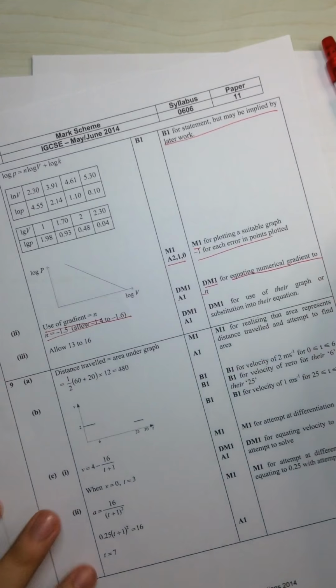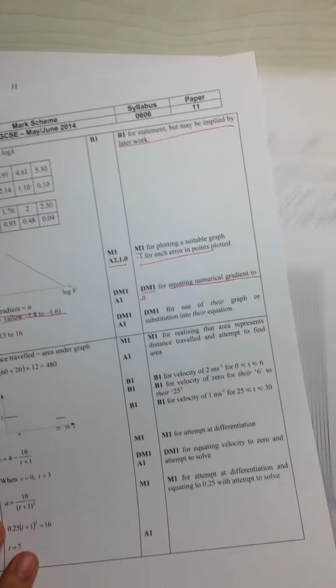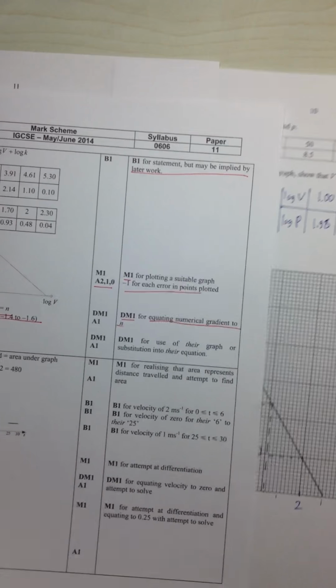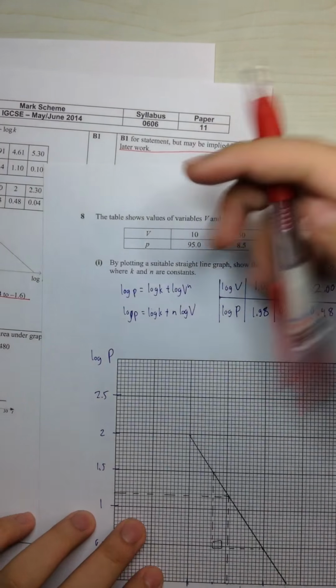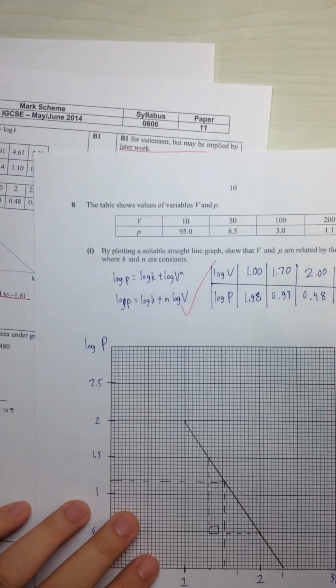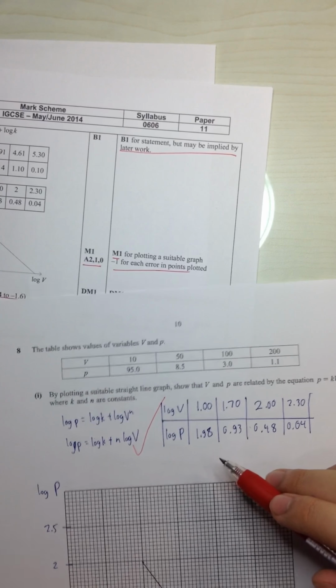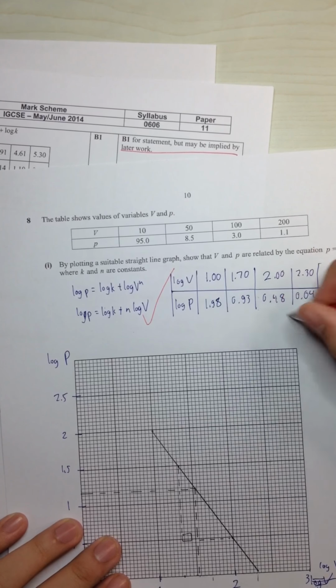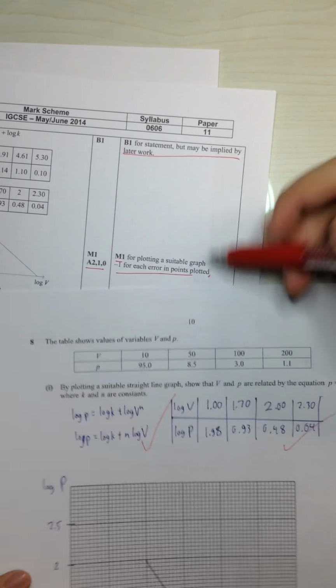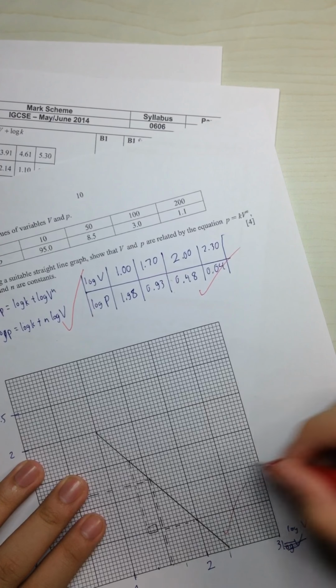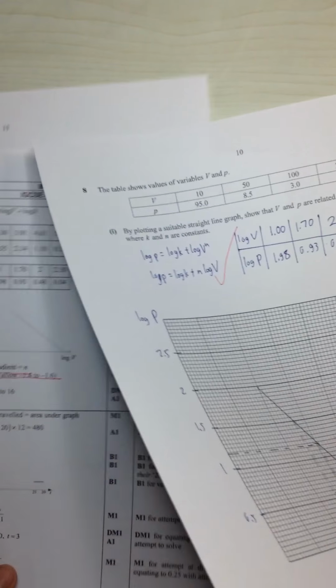In the marking scheme, we will get a mark for this statement over here, and then another mark for plotting the suitable graph, and minus 1 for each error in points plotted. So we get 4 marks for the graph.